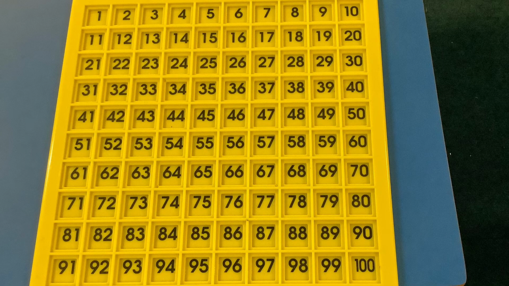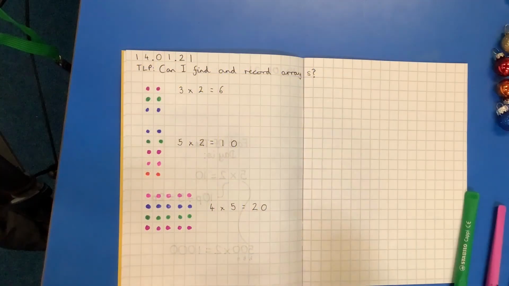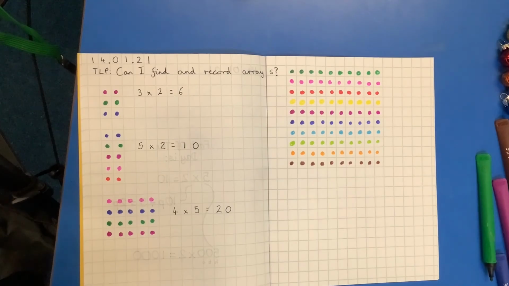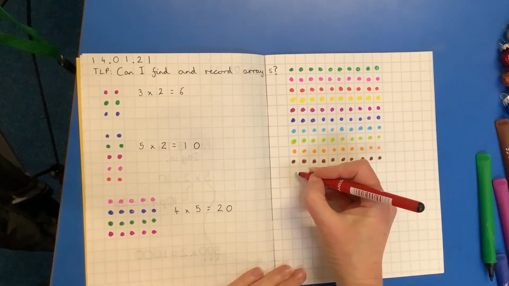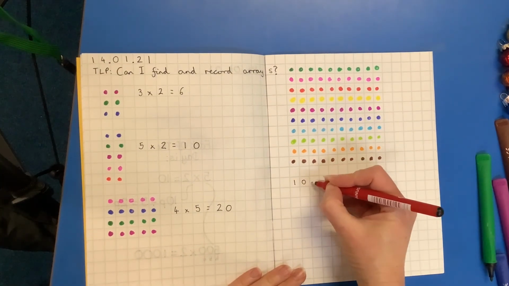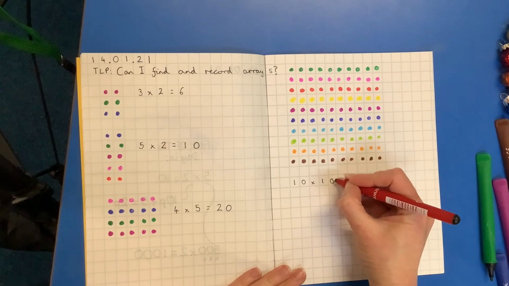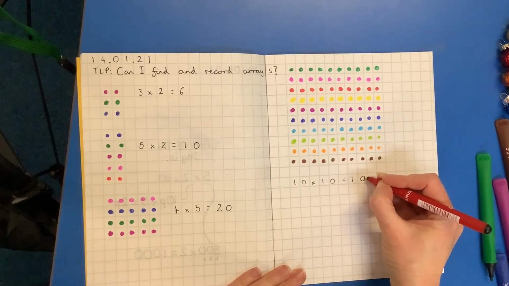Here's another array, but this one gives us a bit of a clue. 10 lots of 10 are 100. Oh no, this is going to take me ages. As if by magic, it appears. So let's write the number sentence for this array. We have got 10 lots of 10 equals 100.